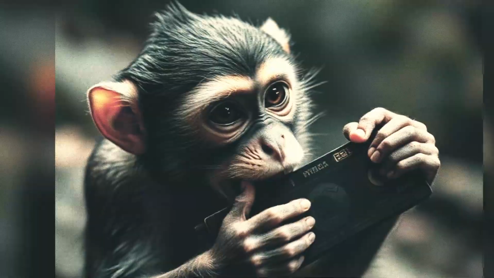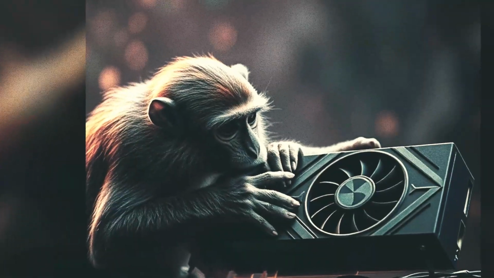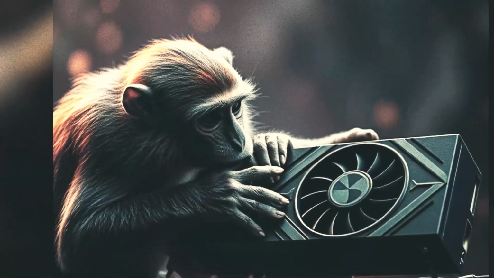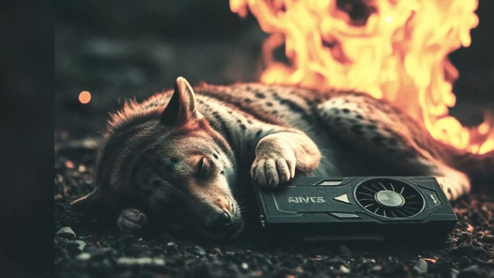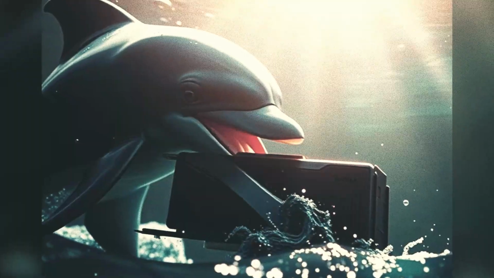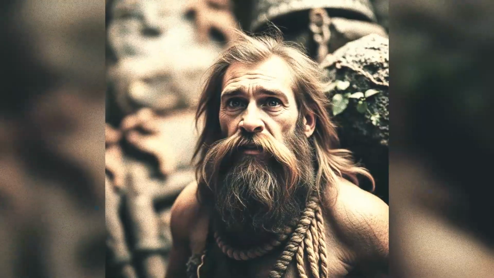Animals also don't know what to do with GPUs. They just bite them no matter what. Or there's a fire and they sleep on them. Dolphins gave them a good shot, but that didn't work out.